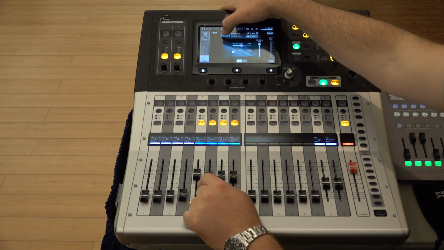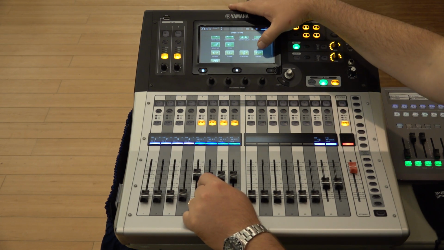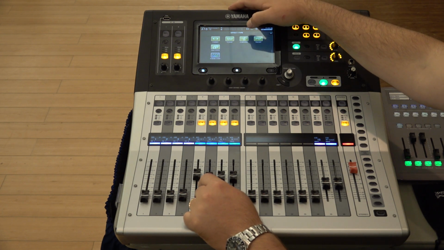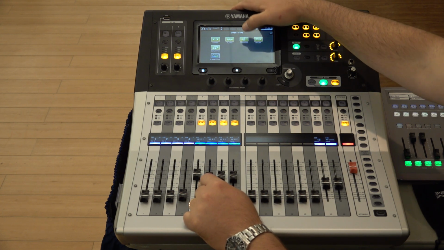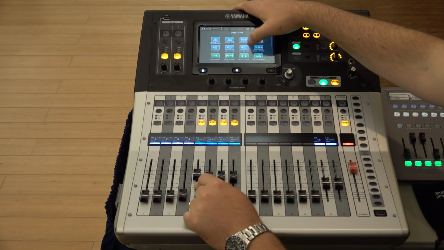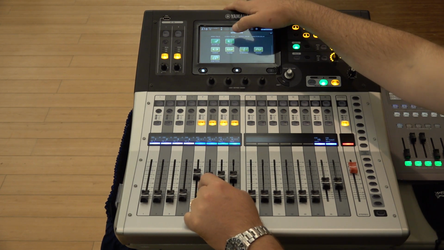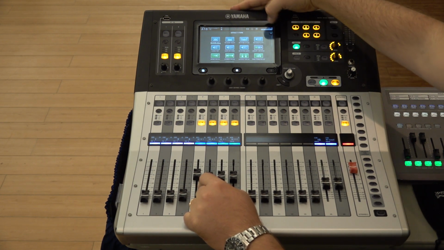You can also change the effect by touching the effect there, and you can put any of these effects on. There's real fun effects like phasers and flangers, which you will never use in this context, but it's nice. There is a multi-band compressor if you happen to be an advanced audio person here.